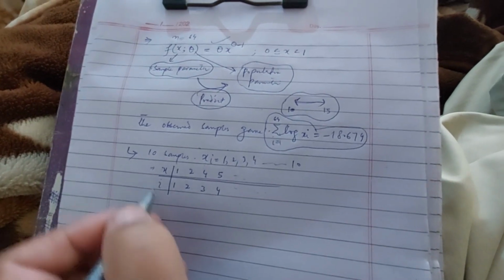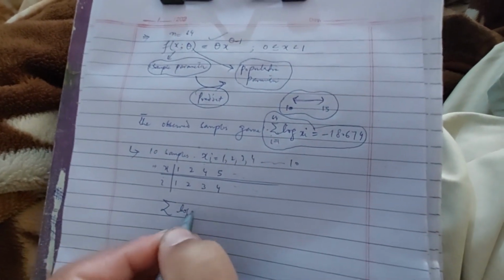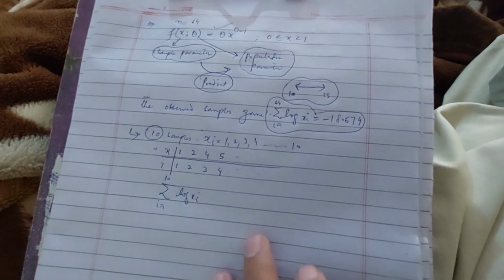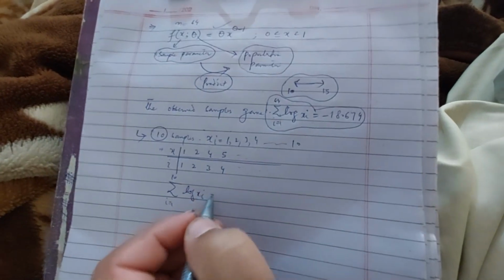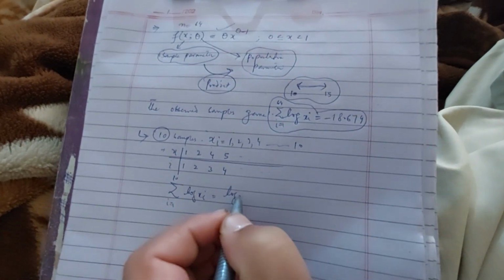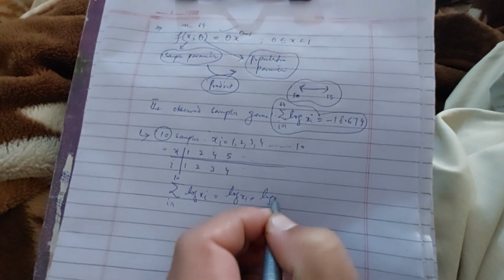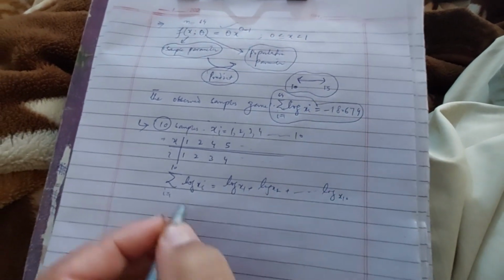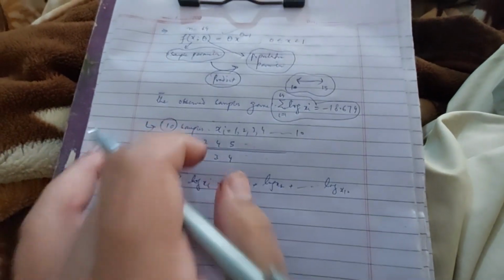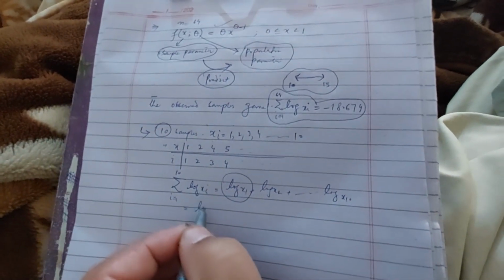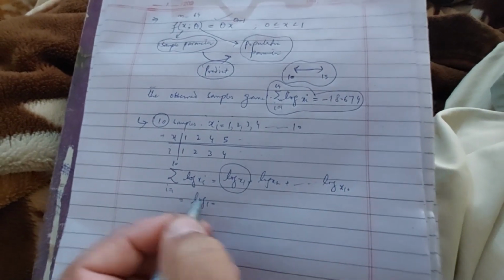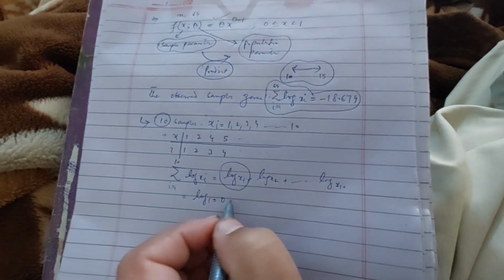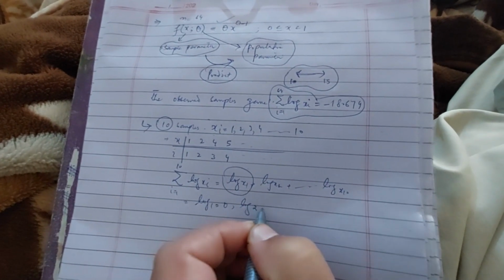So we can calculate the summation of log of xi from i equal to 1 up to 10, because we have 10 samples. It will be equal to log of x1 plus log of x2 plus up to log of x10. Log of x1 is log of 1, which is 0.